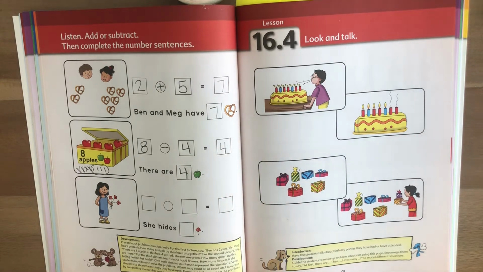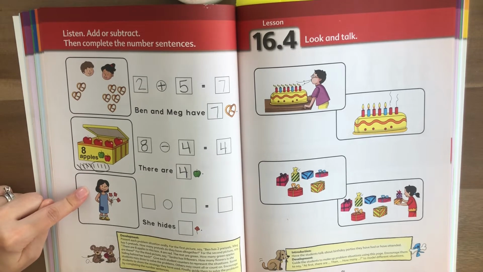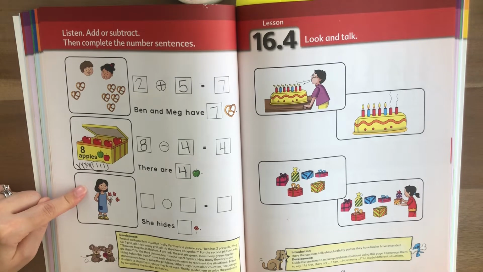Listen to my story. Tarsha has 9 flowers. How many flowers is she hiding behind her back? Okay, this one's a little bit harder. Tarsha has 9 flowers. How many flowers is she hiding behind her back? Do we need to add or do we need to subtract?